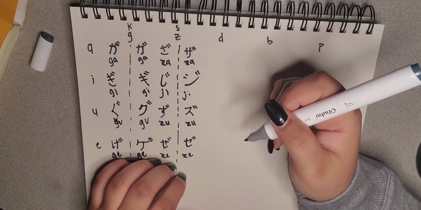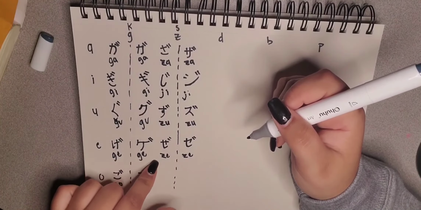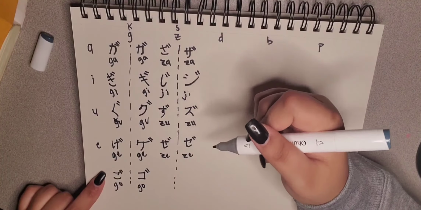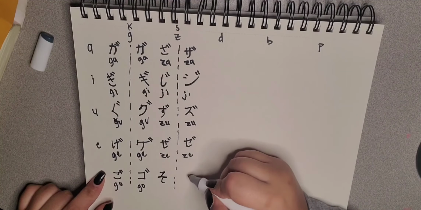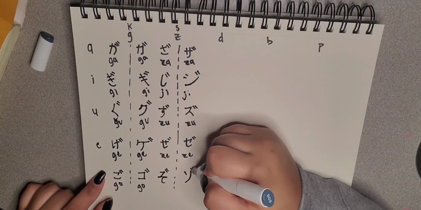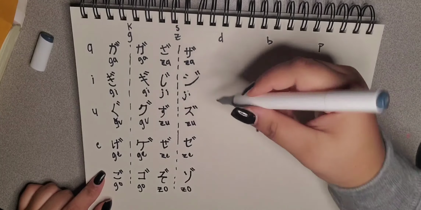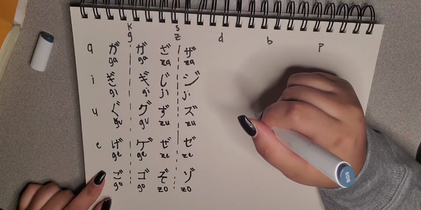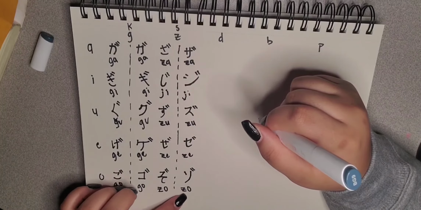Hiragana ze, katakana ze. Ze, z, e, ze. Now we can take so, one of the confusing ones. We'll start at the top. So, we add our marks just as usual, and they become zo. Zo, z, o, zo.